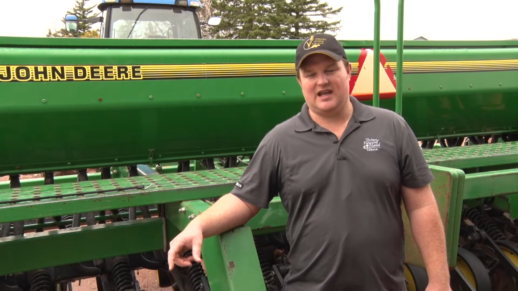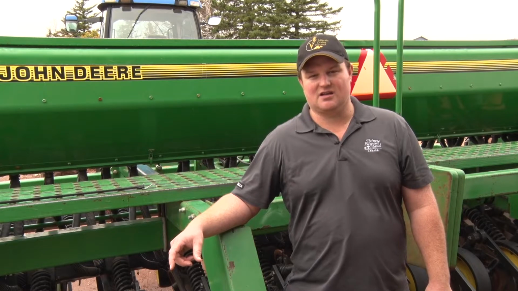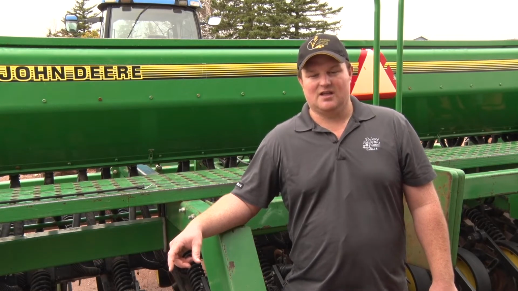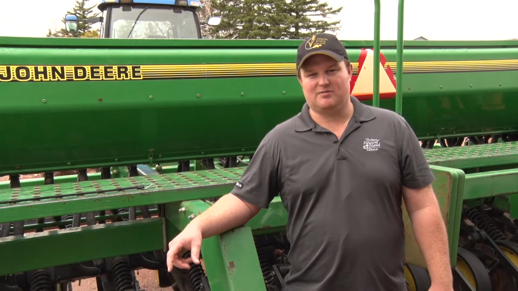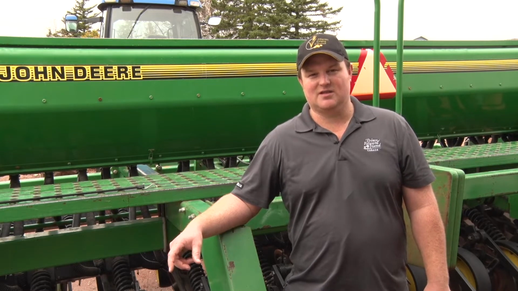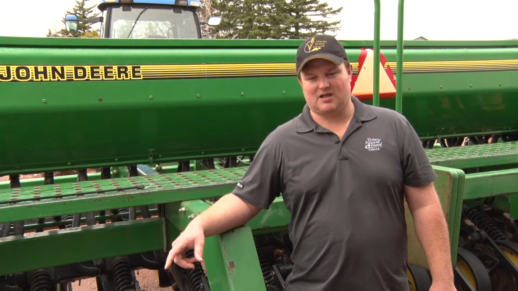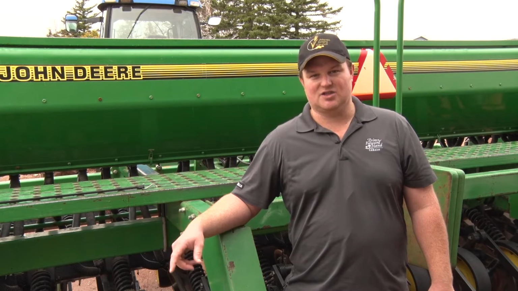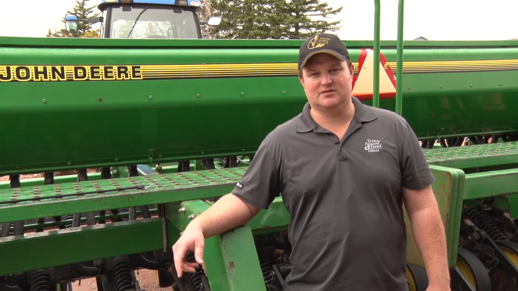Also, additives such as seed treatments and inoculants can affect the way the seed flows through the drill. Therefore, we always want to calibrate the drill with the seed we're using based on our target plant population, our seed size, and the germination percentage of the seed lot we're using.